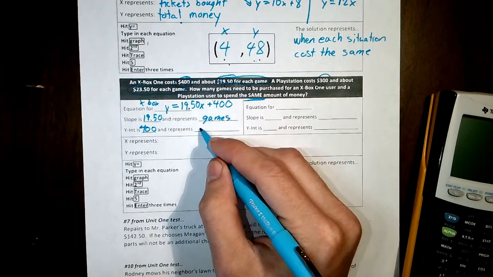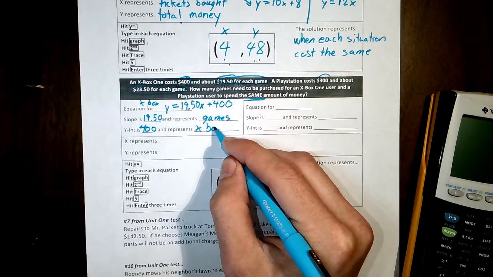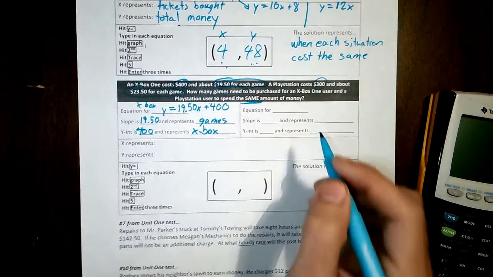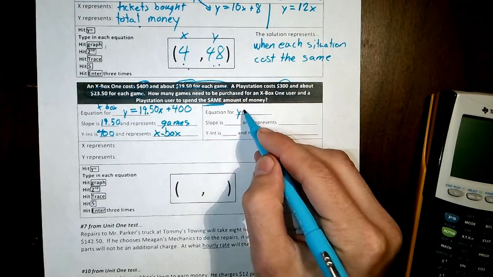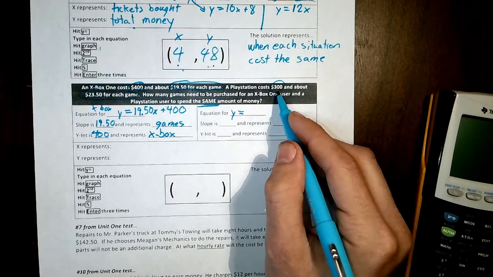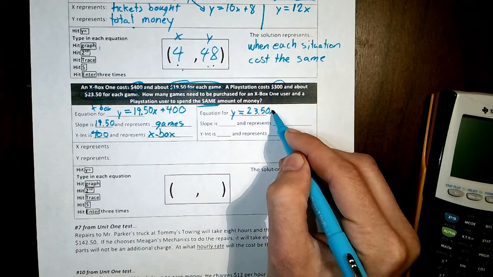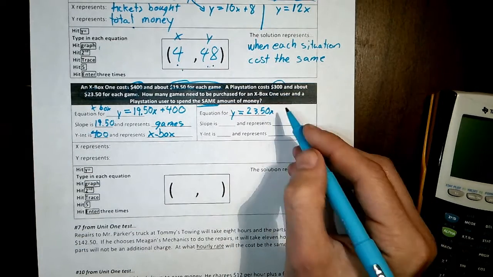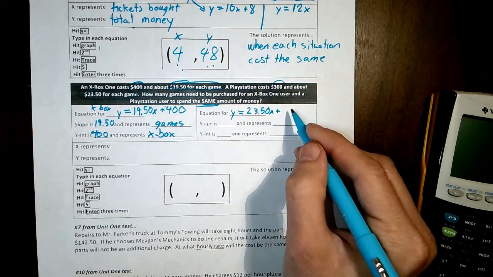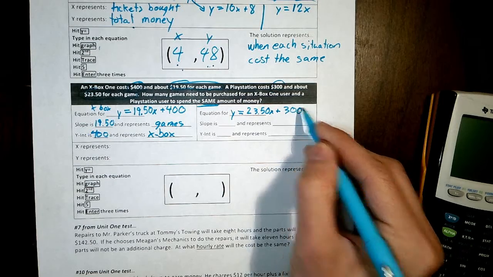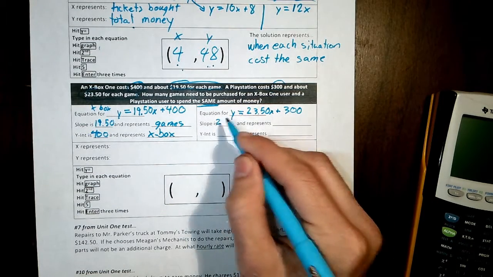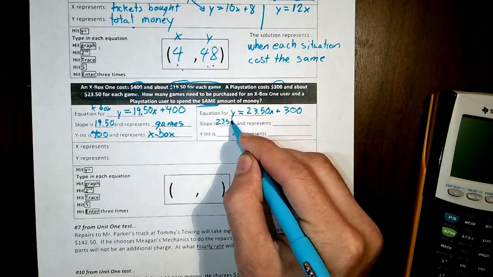The y-intercept is 400, yes? The y-intercept represents the Xbox, the system. Okay? Over here we have y equals 23.50 per game, so 23.50 times x. And then we're going to add on our system, which costs $300. Then you can fill out the slope and y-intercept information.